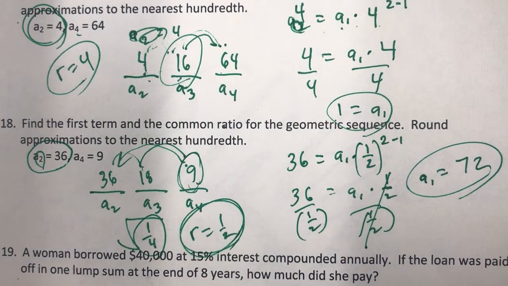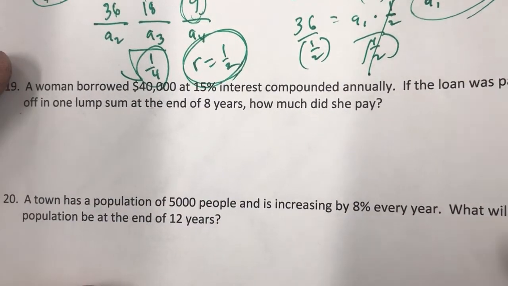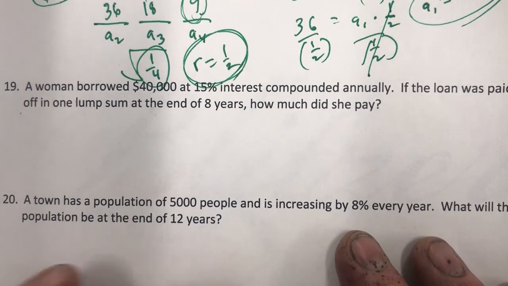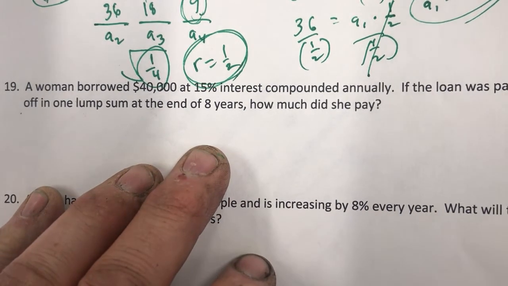Now we have 2 word problems, and that's it. So number 19. A woman borrowed $40,000 at 15% interest compounded annually. If the loan was paid off in one lump sum at the end of 8 years, how much did she pay?